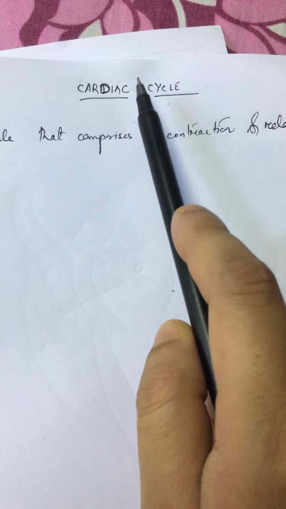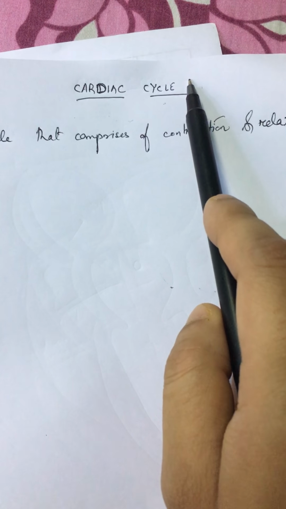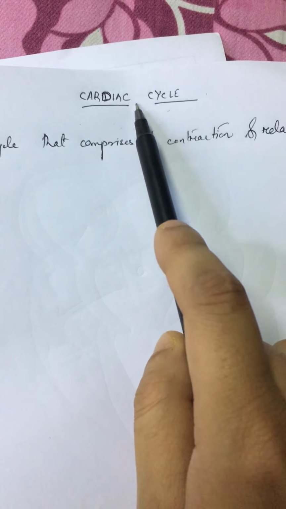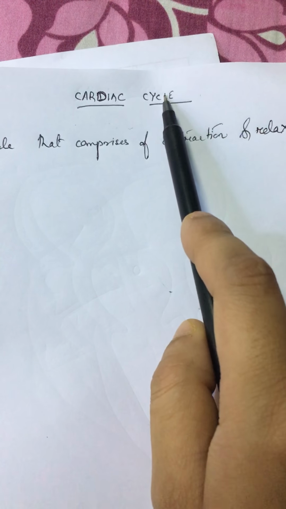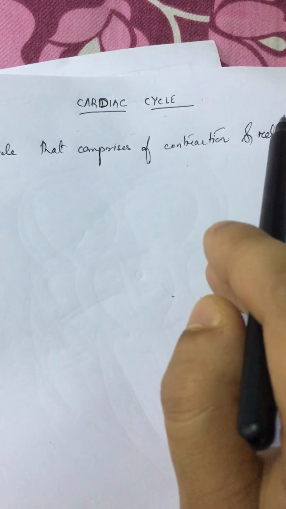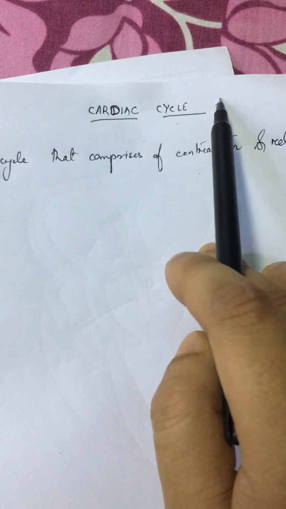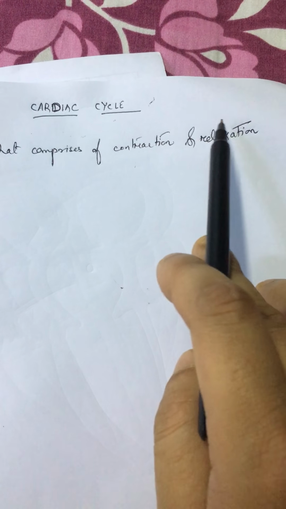We know that our heart contracts to pump the blood to the lungs as well as to the other body parts. So to pump the blood, the heart must contract, and after contraction the heart needs to relax also. So the cycle which comprises contraction and relaxation is called the cardiac cycle, right? So what is the cardiac cycle? The cycle that comprises contraction and relaxation is called the cardiac cycle.